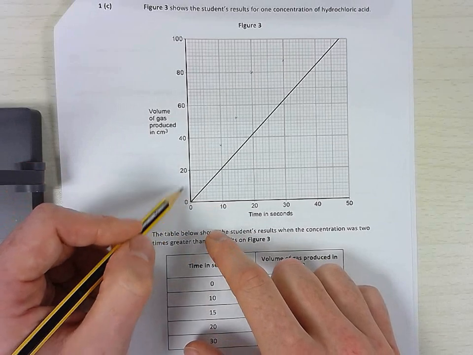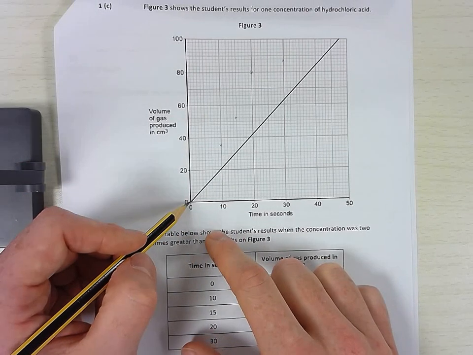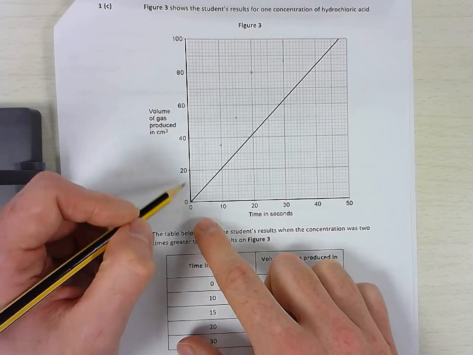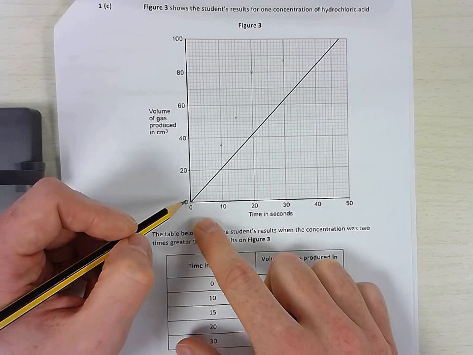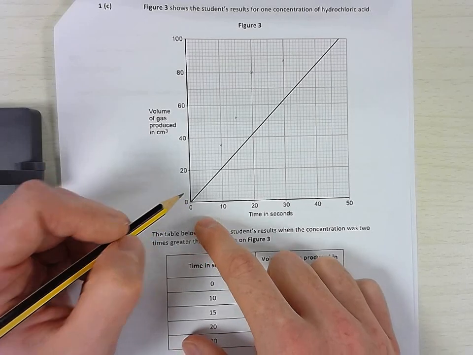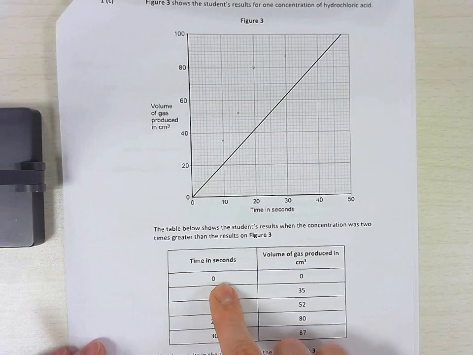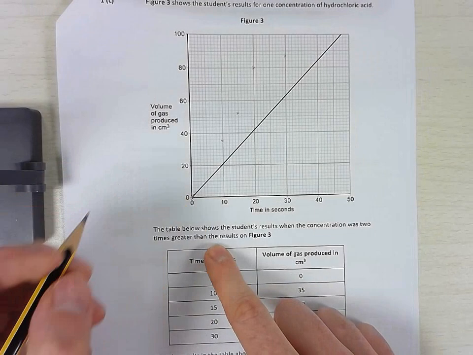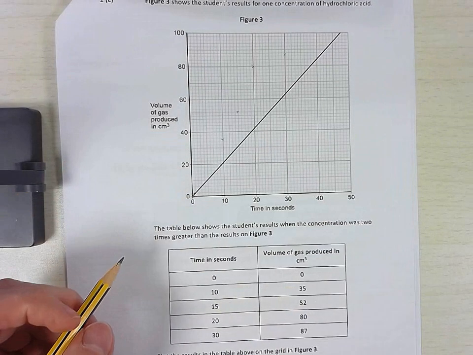Now up here we've got our volume of gas produced, and again we've got 10 boxes, but we've gone from 0 to 20. So that means that each small box vertically is worth 2 centimeters cubed. So my first point is actually just 0, 0, and it is a good idea to show a plot point there to show that one should be plotted.